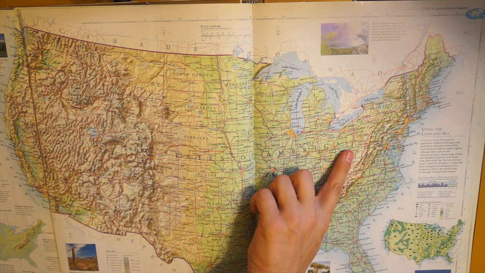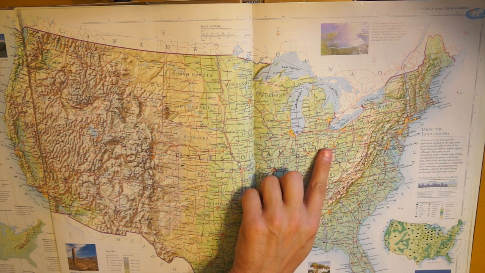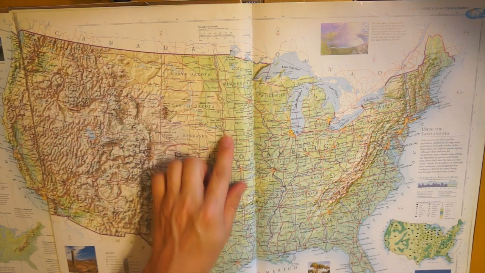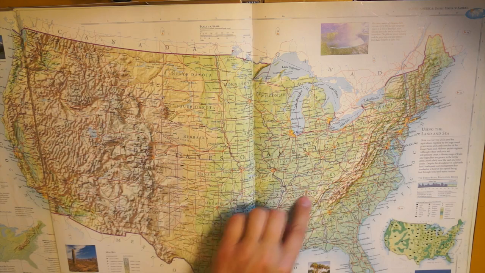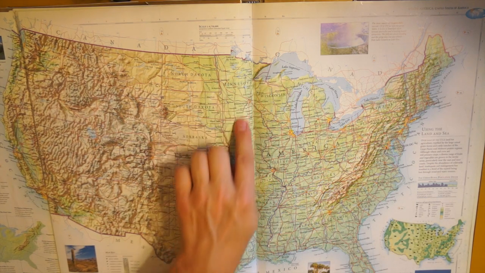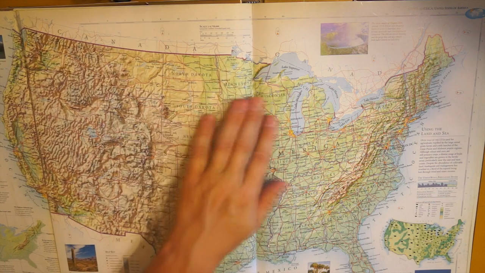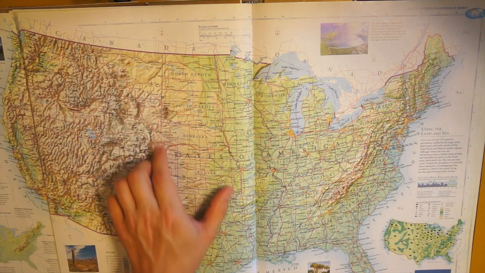To the west of the Appalachian Mountains is called the Central Plain area, generally in this area here. And that gives way to this area of the country, which is known as the Great Plains.